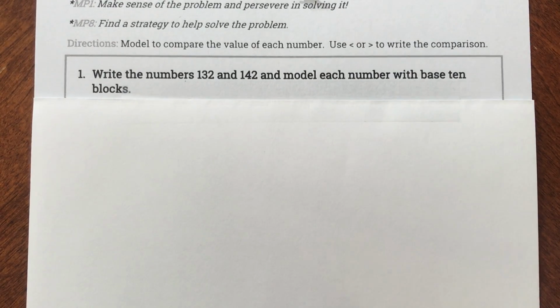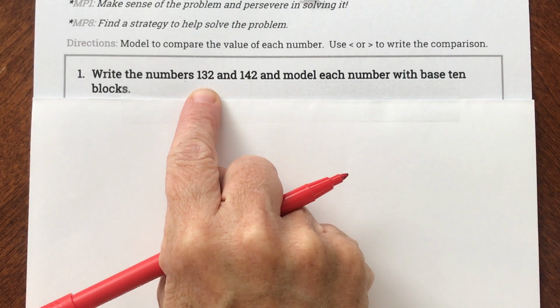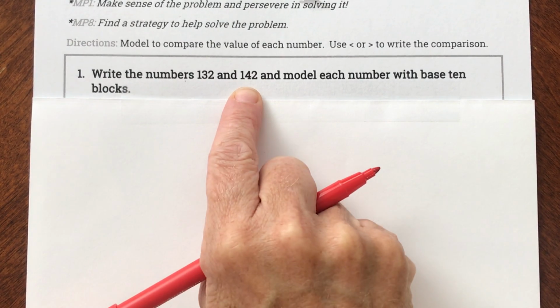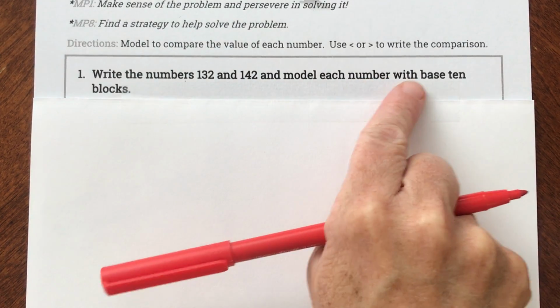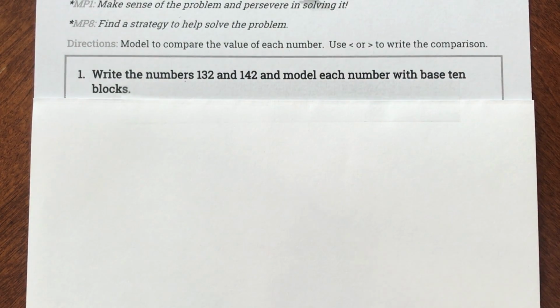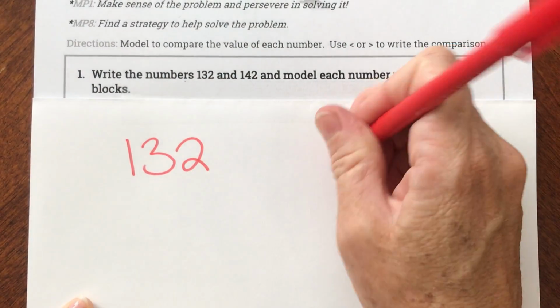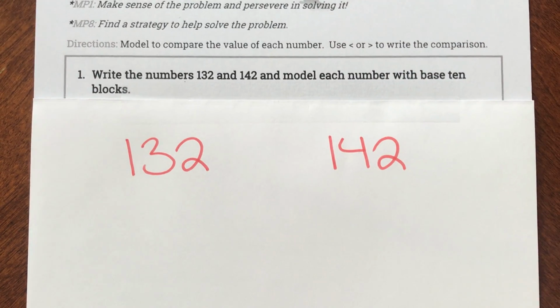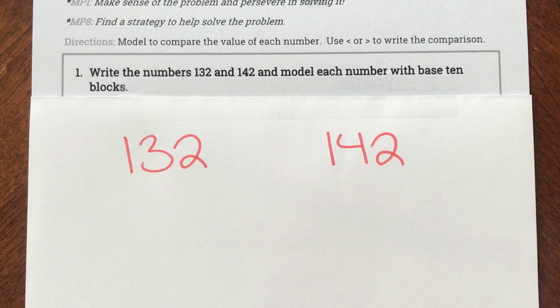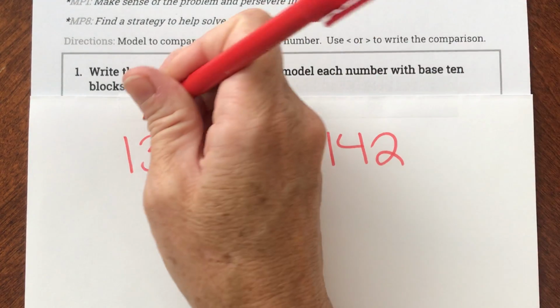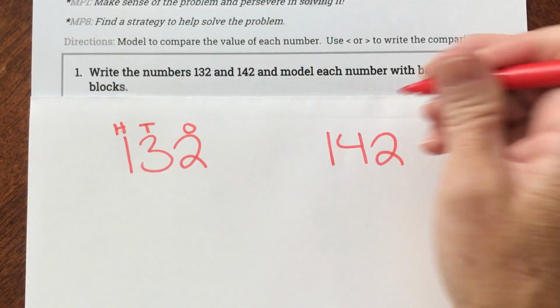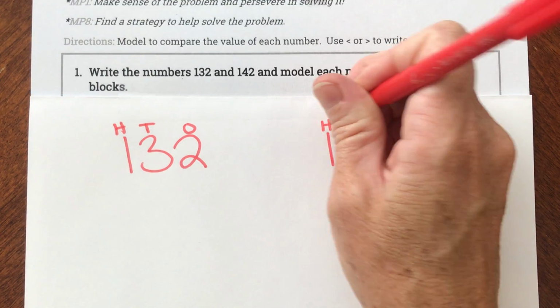Here is my first problem. It says, write the numbers 132 and 142 and model each number with base 10 blocks. My first number is 132, and then I have 142. So what do those look like if I model them and draw them? I want to remember my place value: my ones, tens, and hundreds.